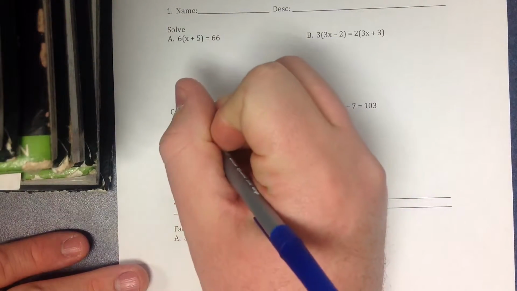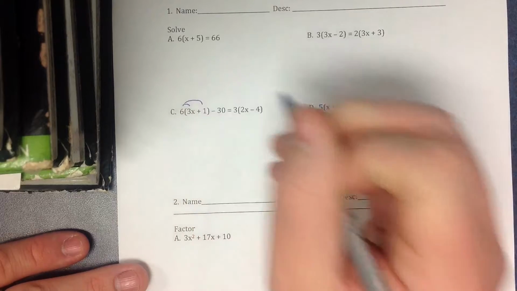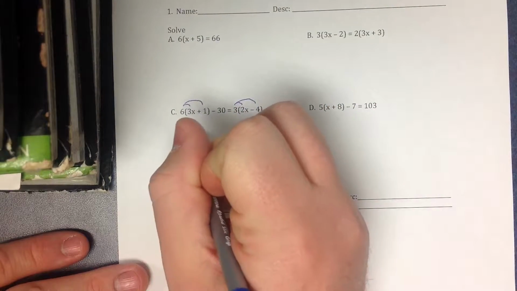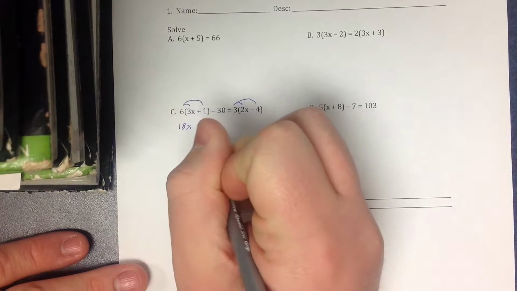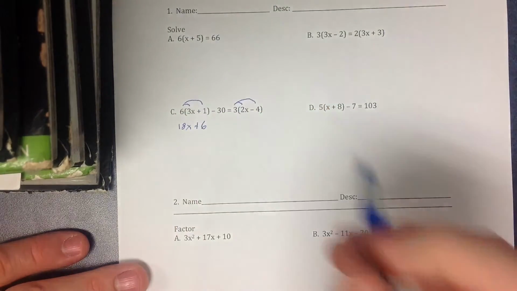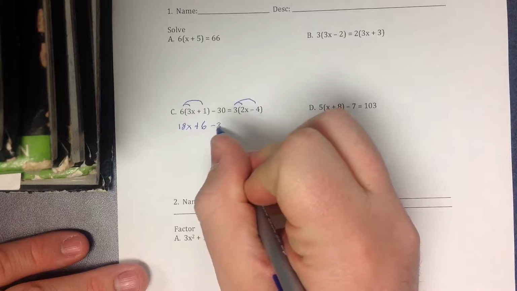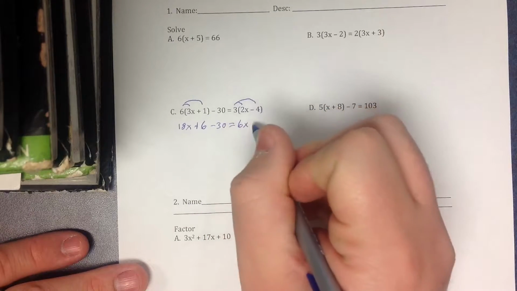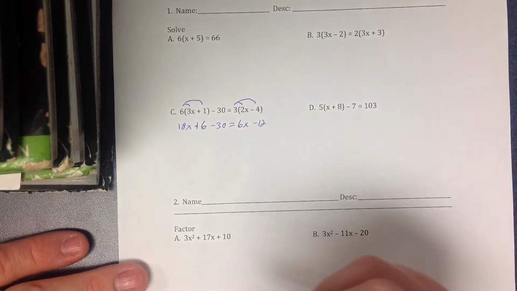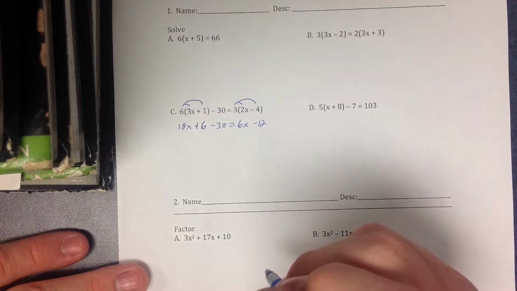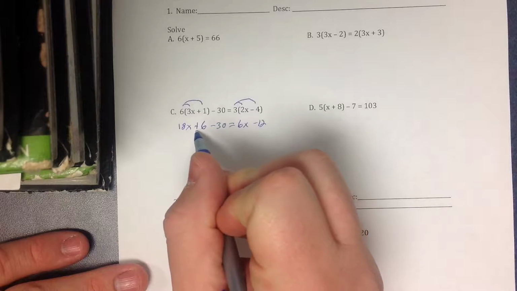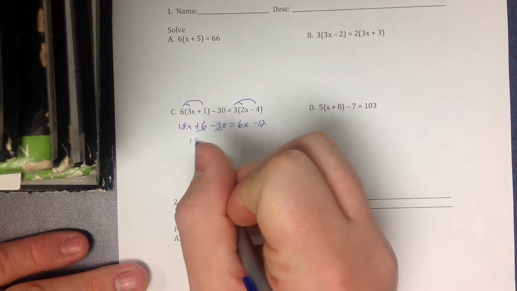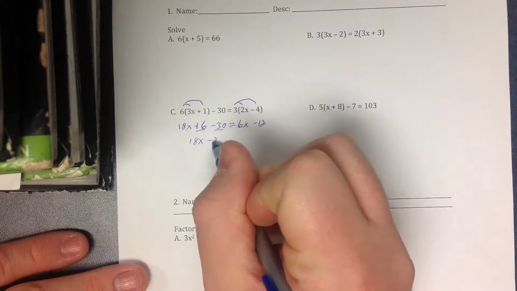So again, the multi-step equation, the first thing we want to do is distribute. 6 times 3x is 18x. 6 times 1 is 6. Bring down the minus 30. 3 times 2x is 6x. 3 times negative 4 is negative 12. After we distribute, we want to combine like terms. On the left side of the equal sign, I can combine 6 and negative 30, which is negative 24.